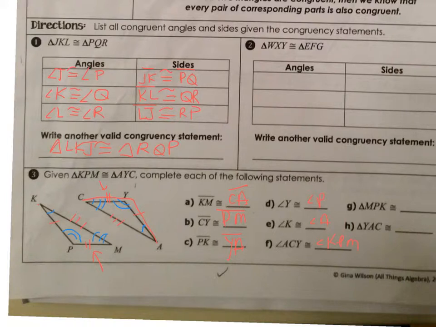Notice I don't write MPK because M does not correspond with A. Rather, K corresponds with A. And it says triangle MPK is congruent to triangle, and I match up my letters. M corresponds with C, so C. P corresponds with Y, so Y. And K corresponds with A, so CYA.